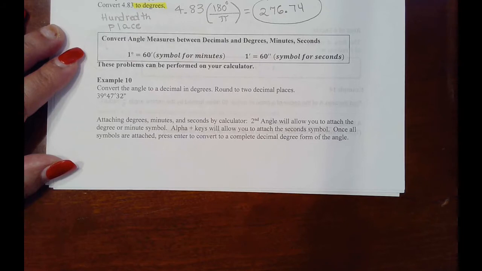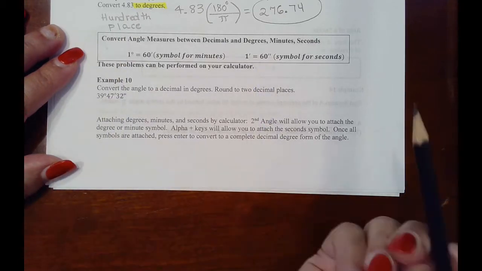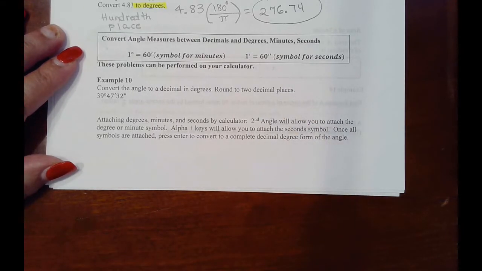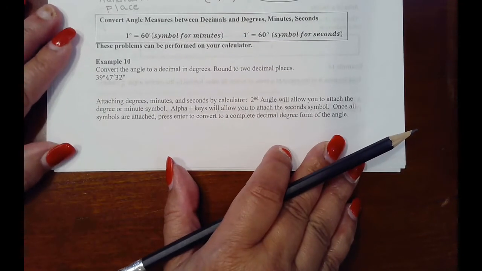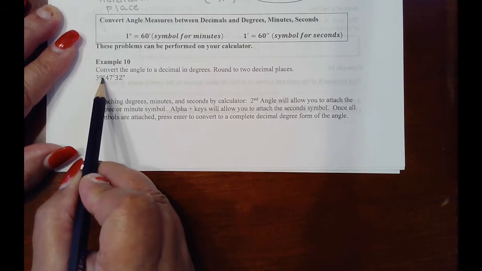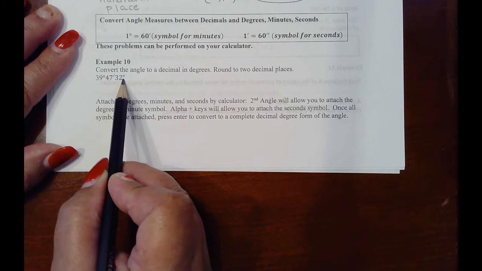And they could ask you to even go further, to go from degrees all the way to seconds, which would call for 2 conversions in the same problem. I'm going to let you do these on your calculator. I've included the keystrokes that you're going to use. Your calculator has a very nice feature for converting from degrees to minutes and minutes to seconds. So what you're seeing here, and let me just explain this, is something in various units. It's got degrees, it's got minutes, and it's also got seconds.